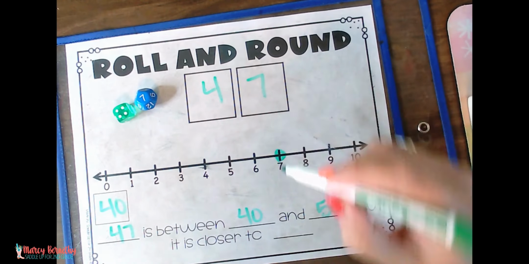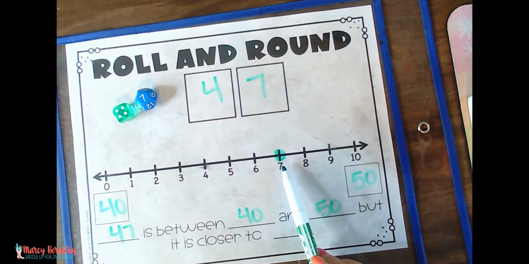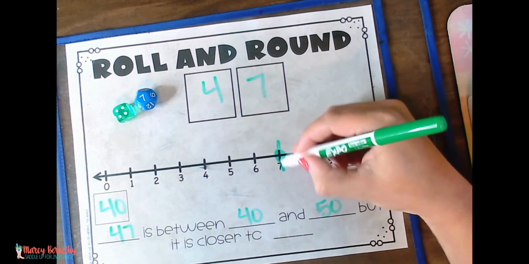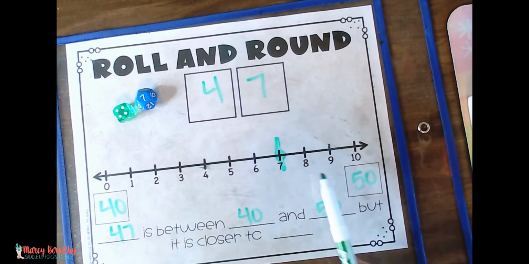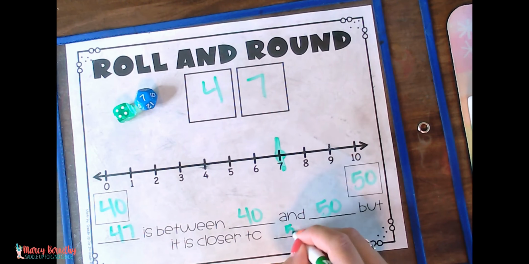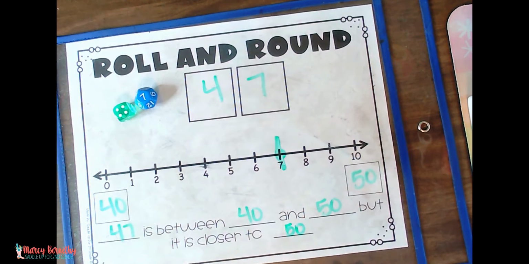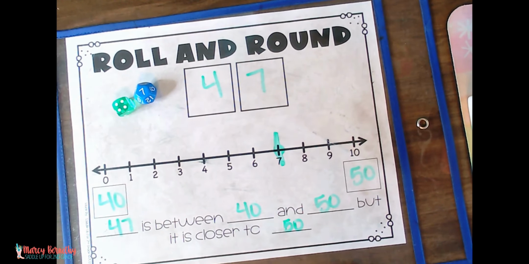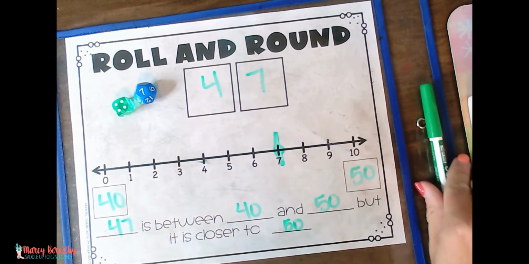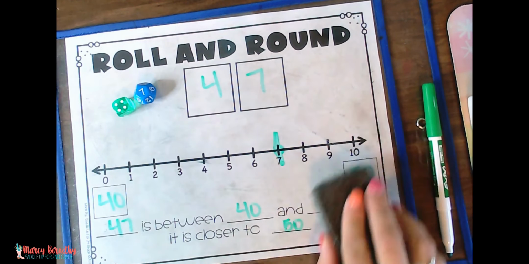So here is the number 47, and I can visually see that 47 is closer to 50 than it is to 40. So 47 is closer to 50. So 47 rounded to the nearest 10 would be 50. Let's show you one more example.